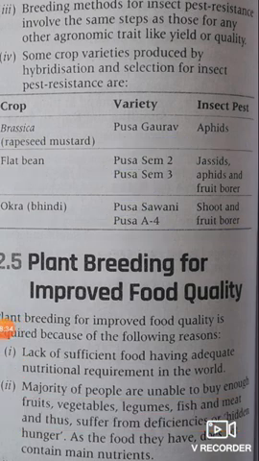After that, we also need plant breeding for improved food quality. We can develop hybrid varieties for disease resistance and resistance to insects and pests, but we still have to think about how to maintain and improve the quality of food.